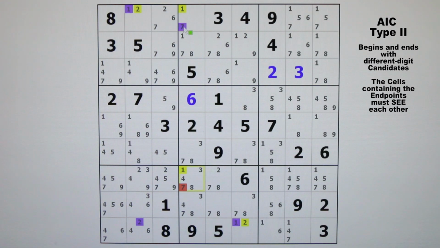Now let's do it again. If this 7 is false, then by virtue of the chain, this ending point 1 is true. And if this 1 is true, all the other candidates in that cell are false. So if the 7 is true, this 7 is false. And if the 7 is false, this 7 is false. So this 7 is false no matter what, and we can eliminate it.